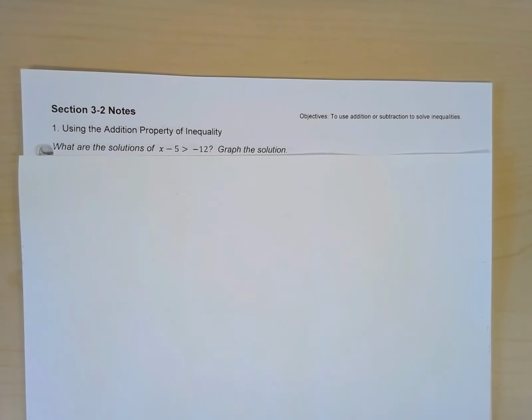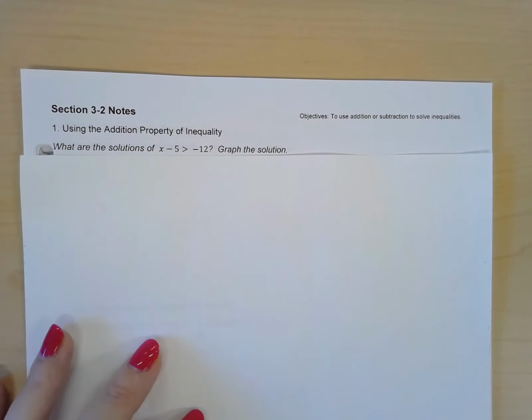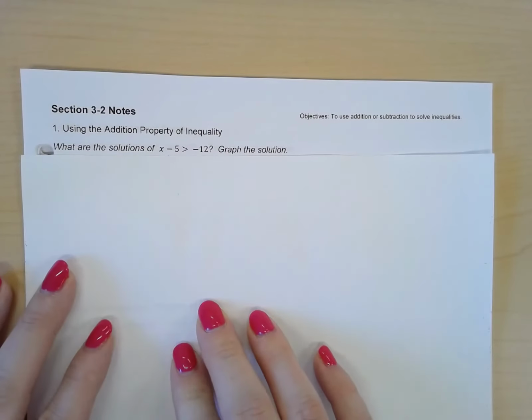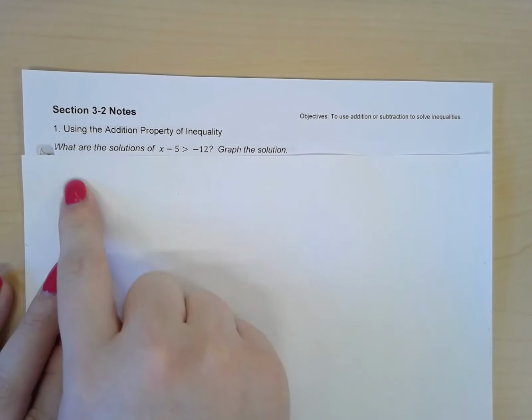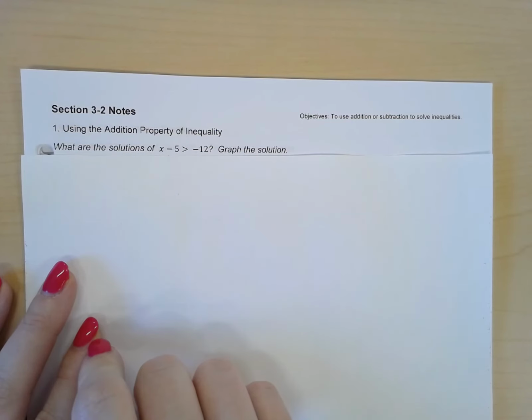This is Chapter 3, Section 2 notes. Today we will be solving inequalities. So we start out with the question, what are the solutions of x minus 5 is greater than negative 12? And then it's asking us to graph the solution.